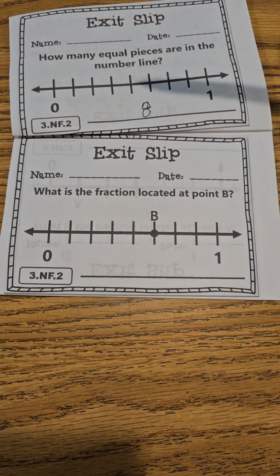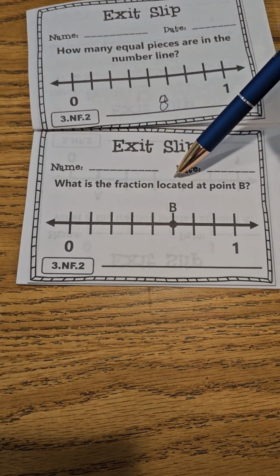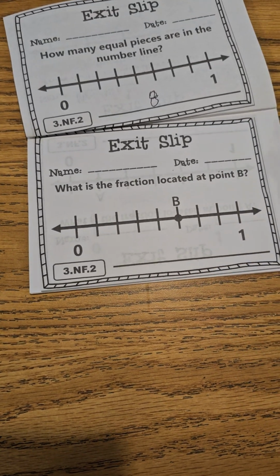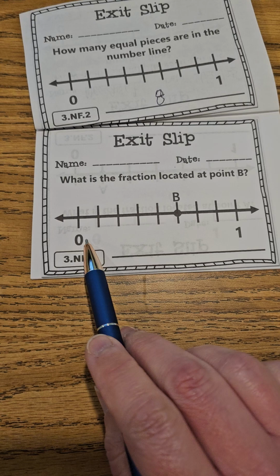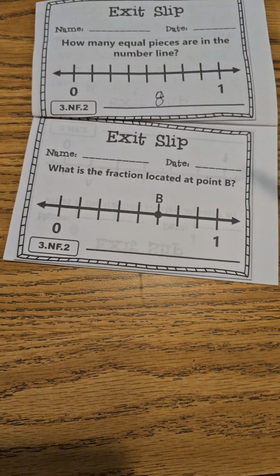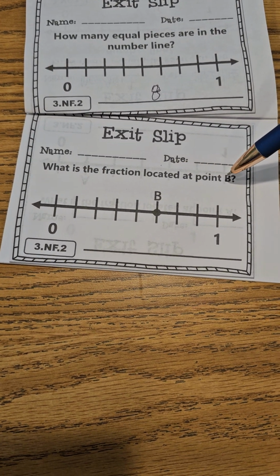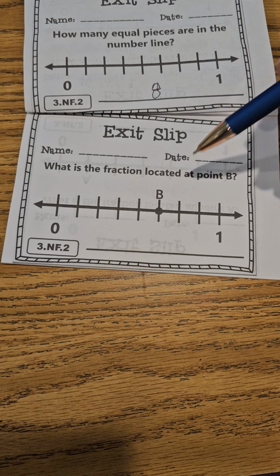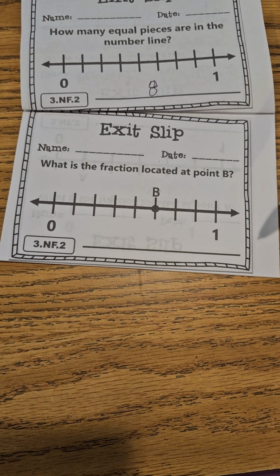What is the fraction located at point B? Fraction. So it starts with 0, right? And it goes to 1 first. We have to determine how many pieces there are before we can even solve.